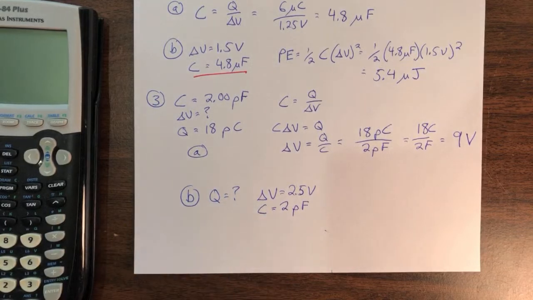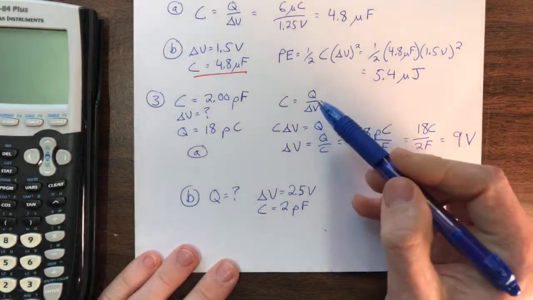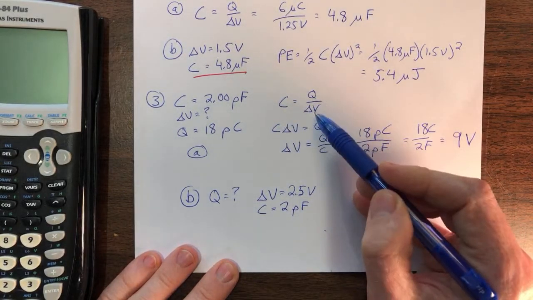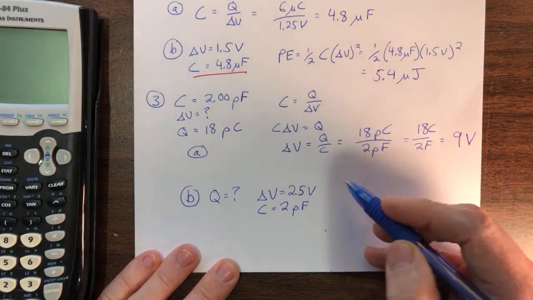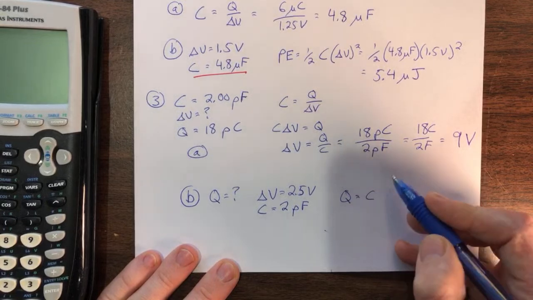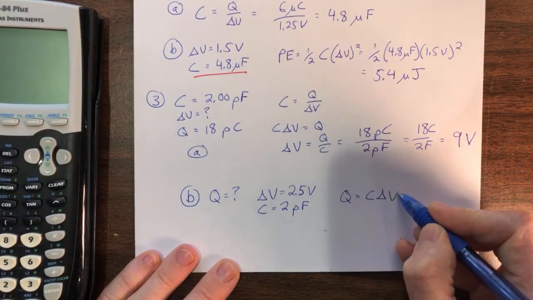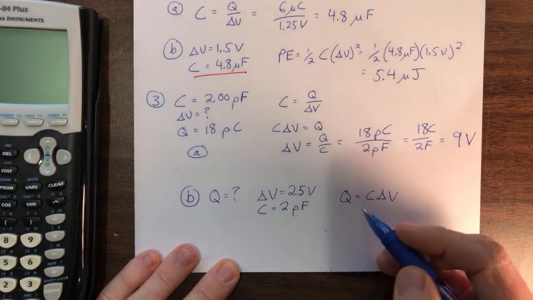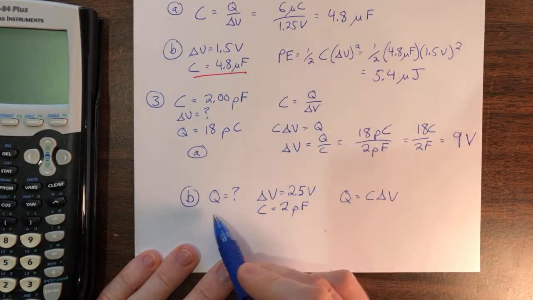Yes. And so what we're going to do is we don't need potential energy in this case, but we're going to just rearrange this equation once again. So we're solving for Q, and so if C equals Q over delta V, that means that Q equals C times delta V, the same equation that we used way back on number 1A. So, yep, that's right.